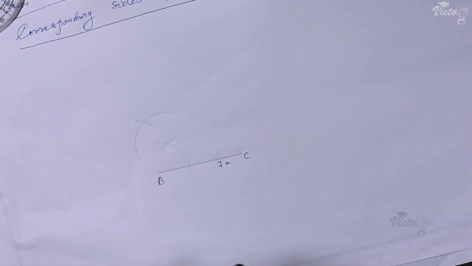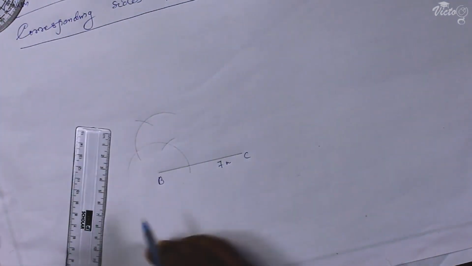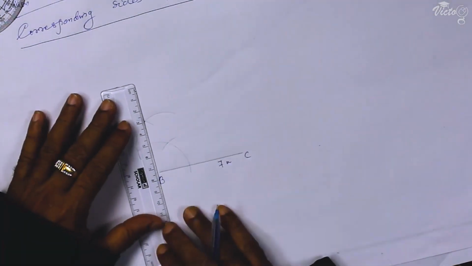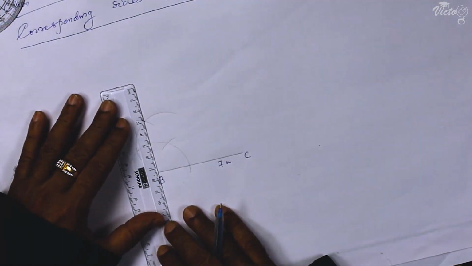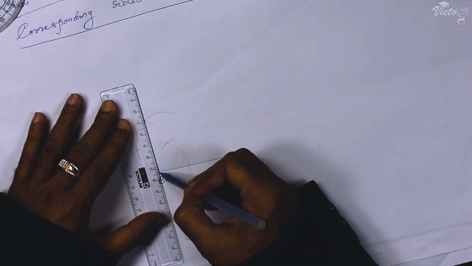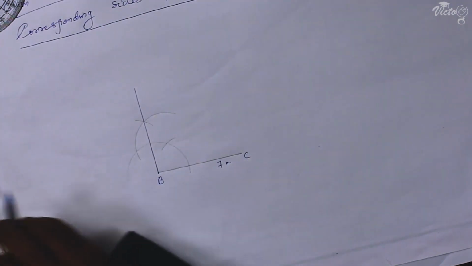Join the point of intersection of the two arcs with the vertex B. This is 90 degree, and then bisect it. Then we are obtaining 45 degree.